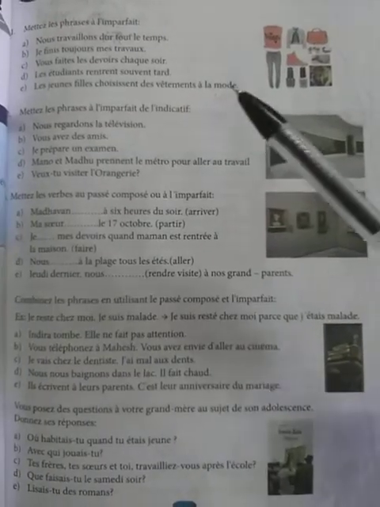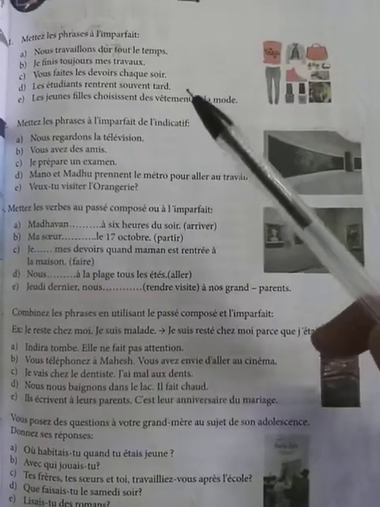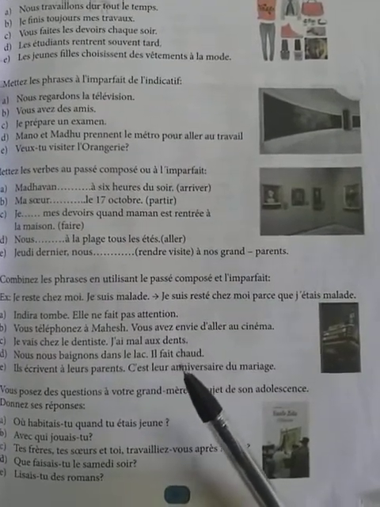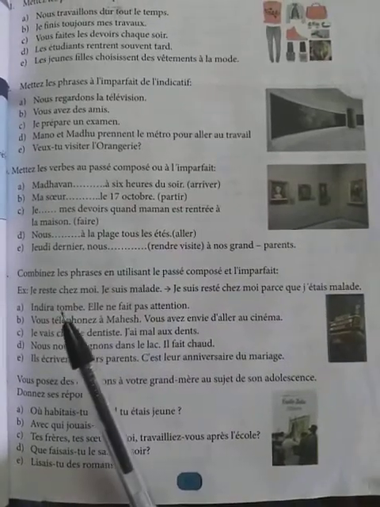Hello, good morning, students. Last class we finished the second lesson, the first three grammar exercises, 1, 2, 3. Now we are going to start the fourth grammar exercise, second lesson, page number 17. Here, look at the fourth grammar exercise.